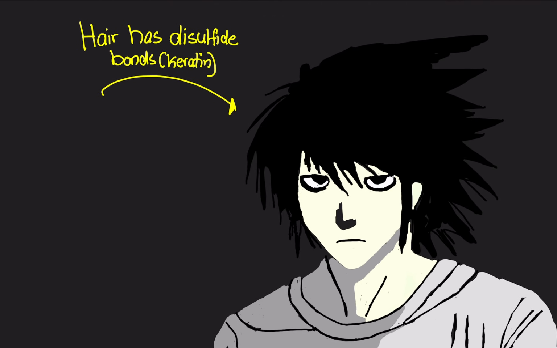Well, your hair has something called disulfide bonds. Keratin is what makes up your nails and hair. Keratin has something called disulfide bonds. It's basically sulfur groups bonded to each other. Now, if you were to break these disulfide bonds, your hair would get curvy. So L kind of has curvy hair, kind of. Like Light has curvy hair. If you have curvy hair, right, you probably have less disulfide bonds in them.